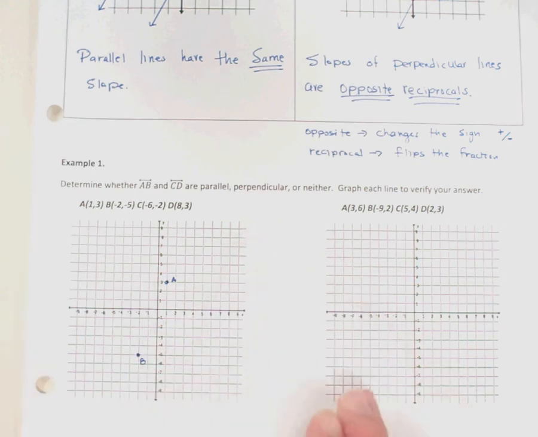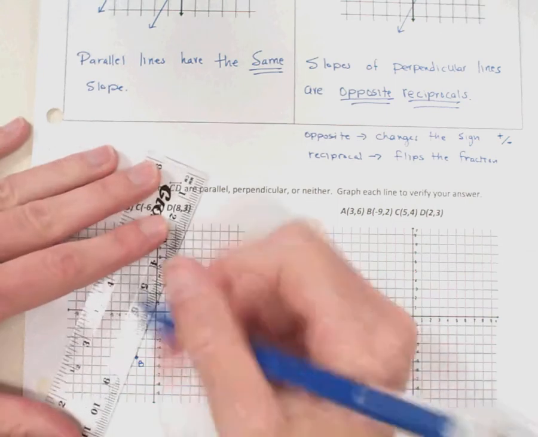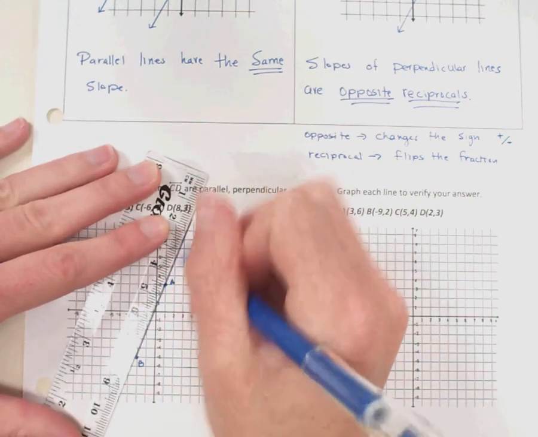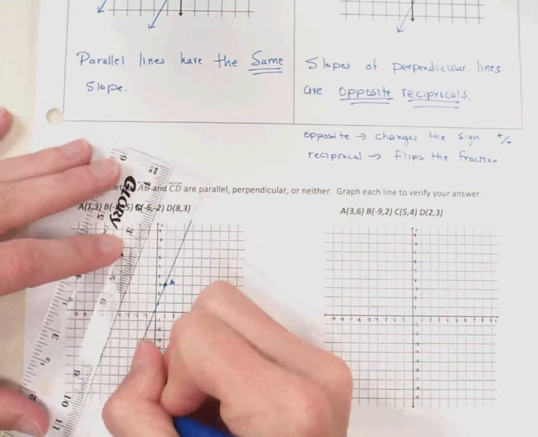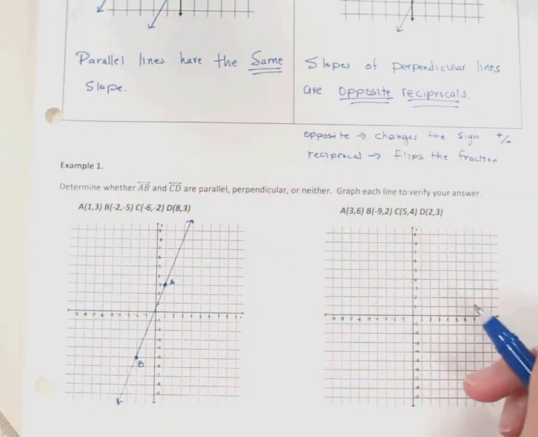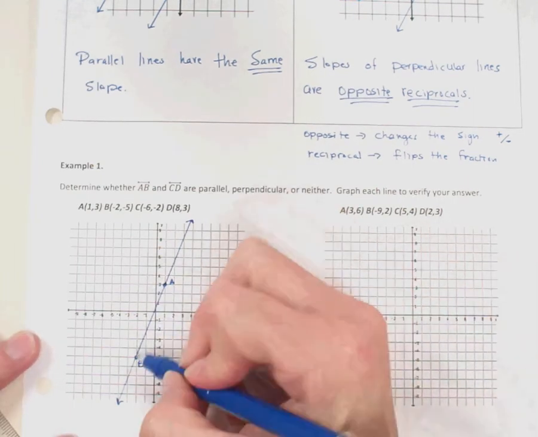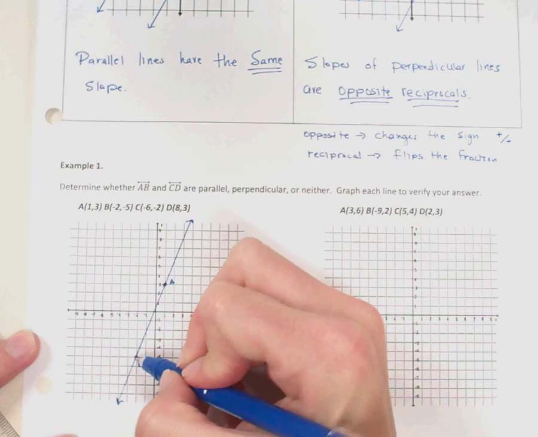I'm going to connect my 2 points together with a straight line. I'm going to use my ruler to help me draw straight lines. Okay. Now I'm going to find the slope of line AB. So starting with point B, I'm going to count rise over run.